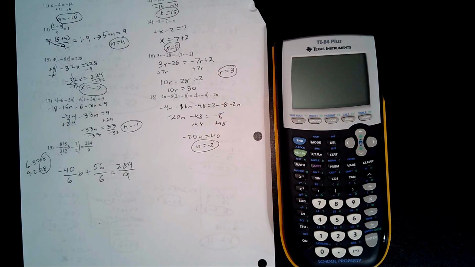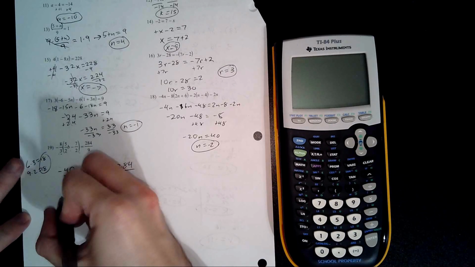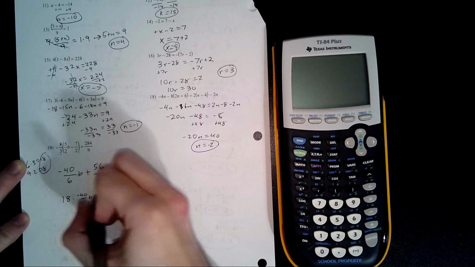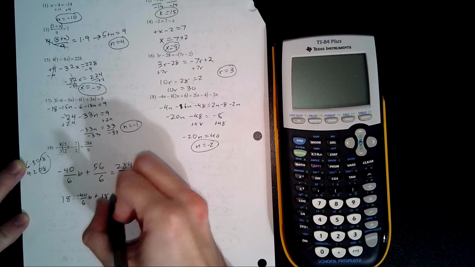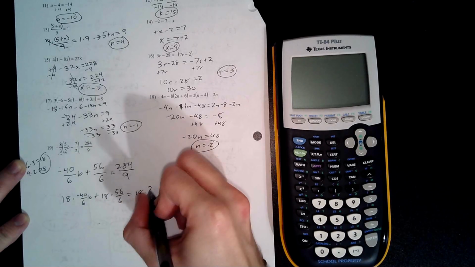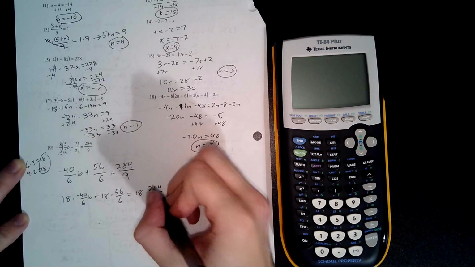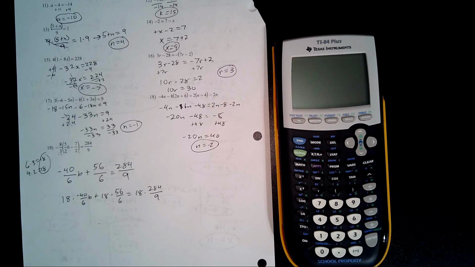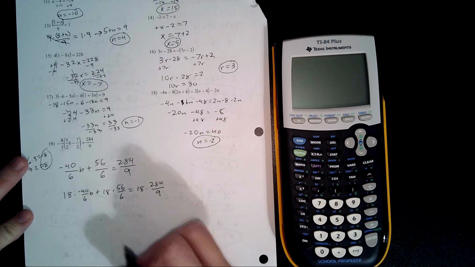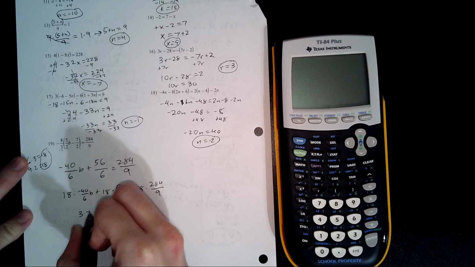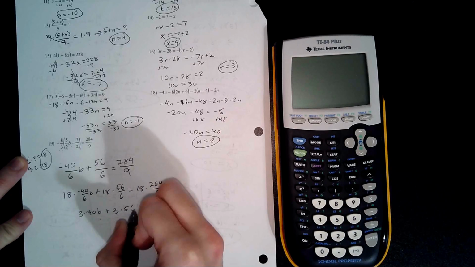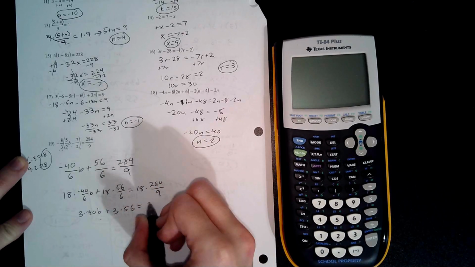So we're going to multiply all these terms by 18. 18 multiplied by negative 40 over 6b plus 18 multiplied by 56 over 6 equals 18 times 284 over 9. After that, 18 over 6 becomes 3. 18 over 9 is 2.